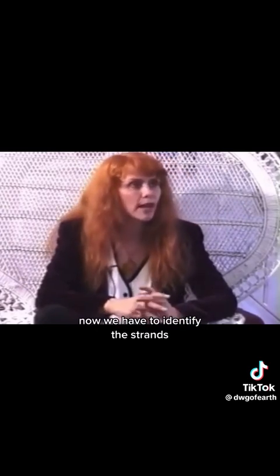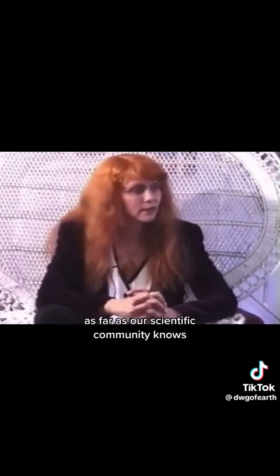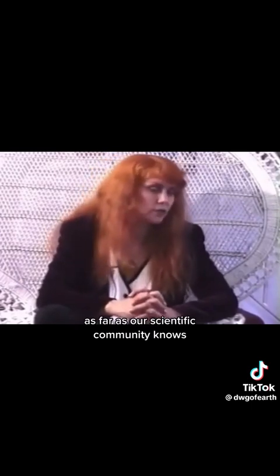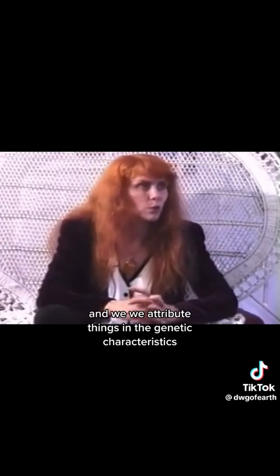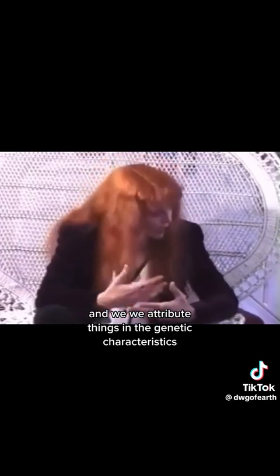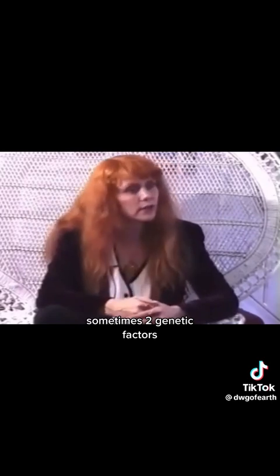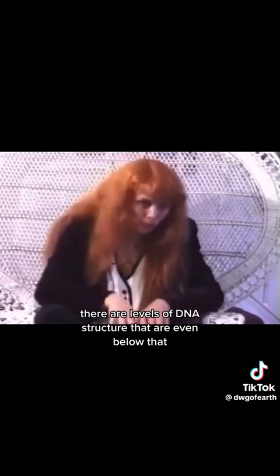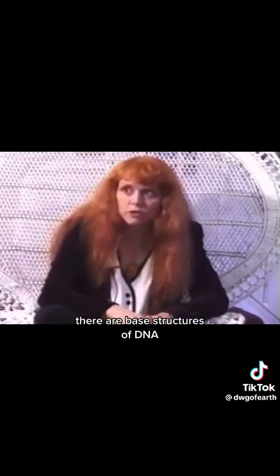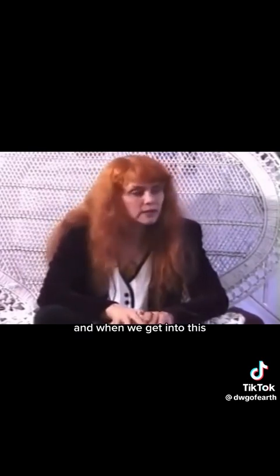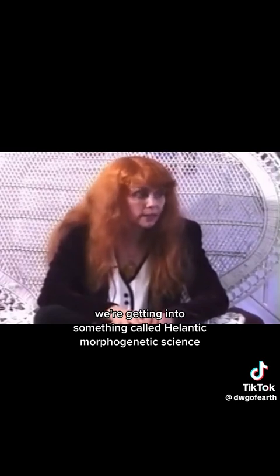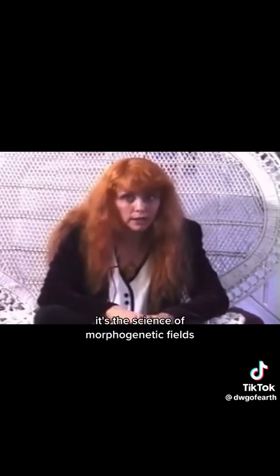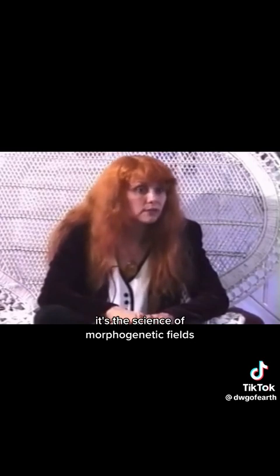Now, we have 2 identified strands, as far as our scientific community knows. And we attribute things, the genetic characteristics, eye color, hair color, disease sometimes, to genetic factors. There are levels of DNA structure that are even below that. There are base structures of DNA. And when we get into this, we're getting into something called cheilontic morphogenetic science. It's the science of morphogenetic fields.